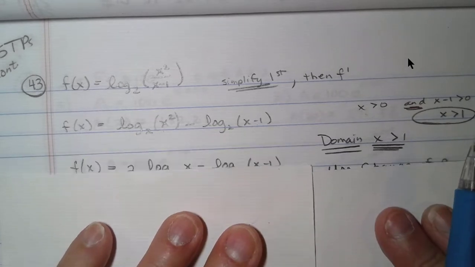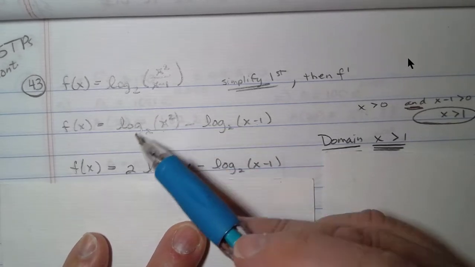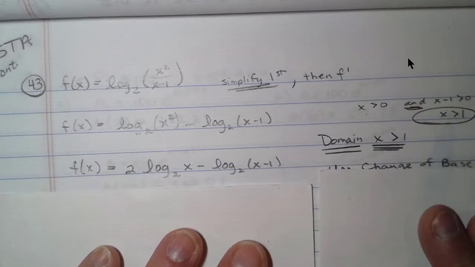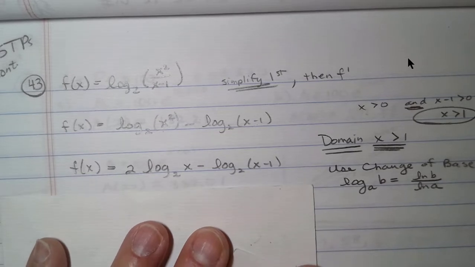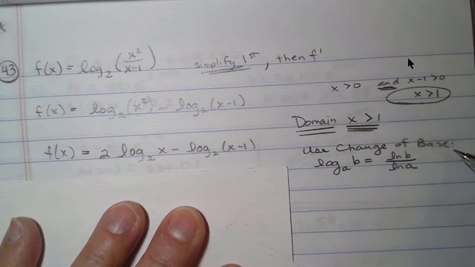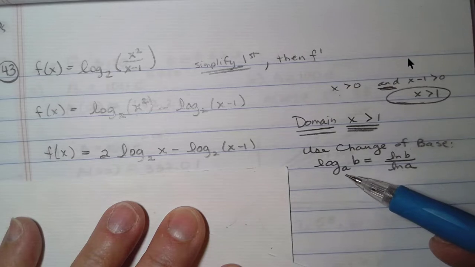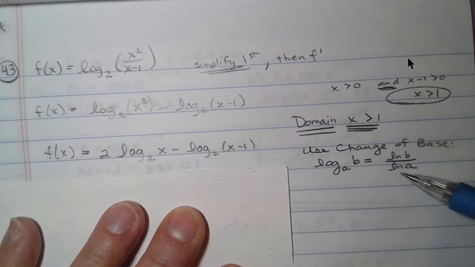All right, now I'm going to look at this. I can bring that exponent down, which gives me this. And I don't like working in log base 2, although you could memorize the formula for the derivative of log base 2. But why don't we use our change of base formula? Log base a of b is ln b over ln a.